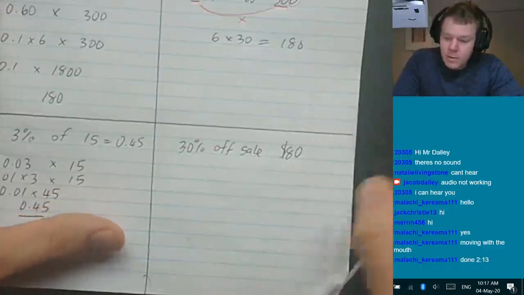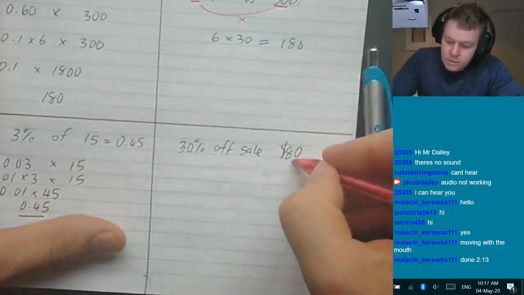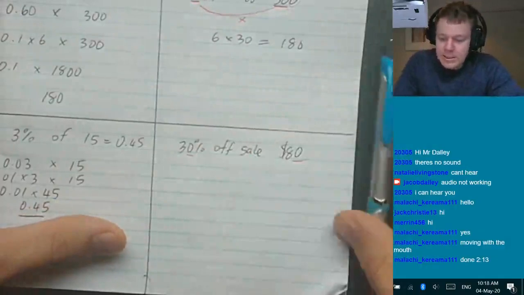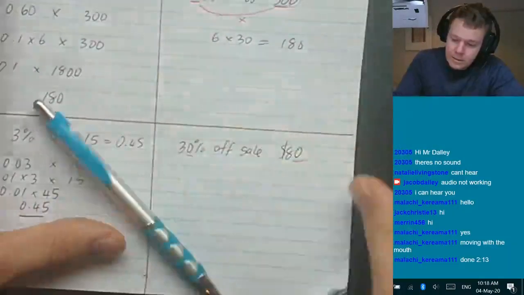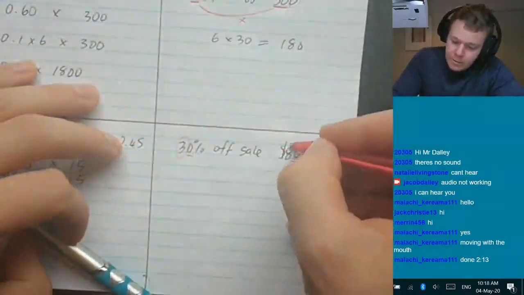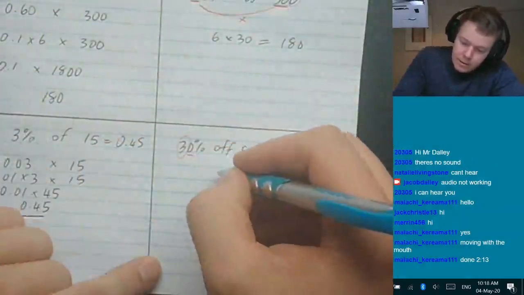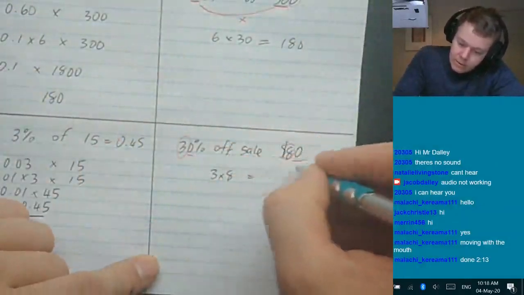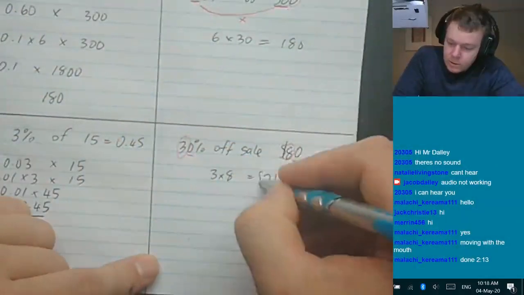Then we've got 2 zeros that we can take off, so we can simply go 3 times 8. 3 times 8 equals $24.